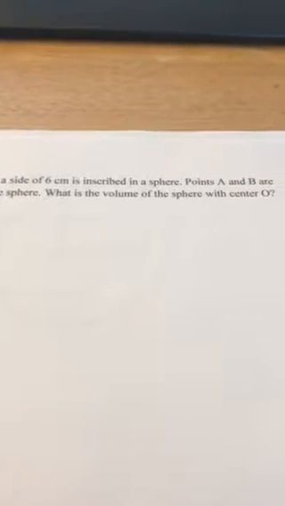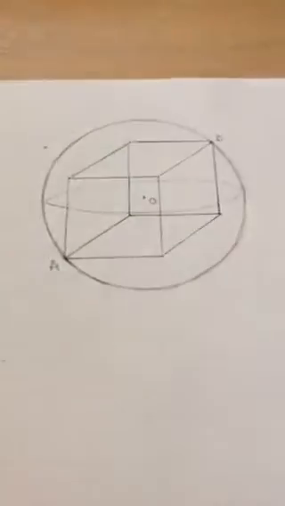My question is, a cube with a side of 6 centimeters is inscribed in a sphere. Points A and B are tangent to the sphere. What is the volume of the sphere with center O? And here's the diagram I made.